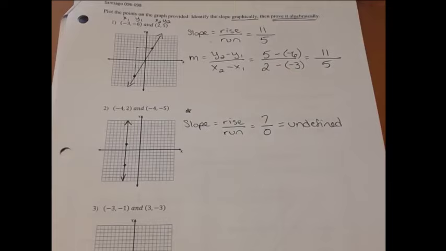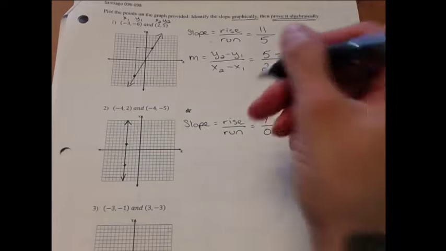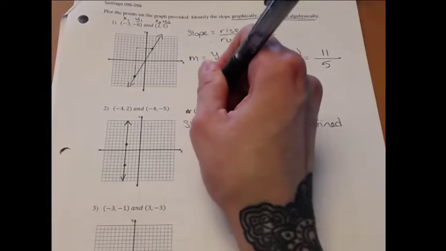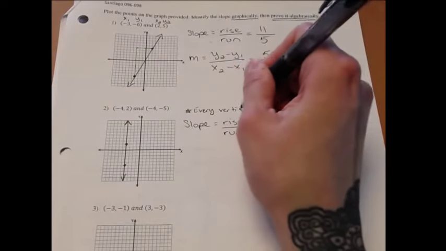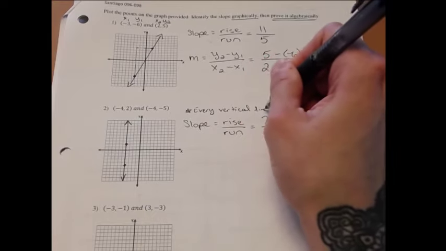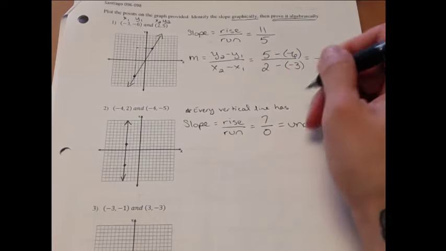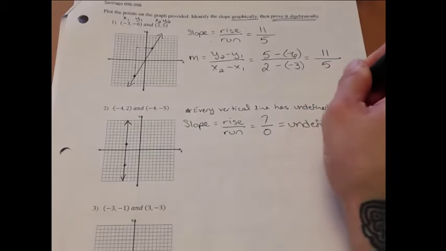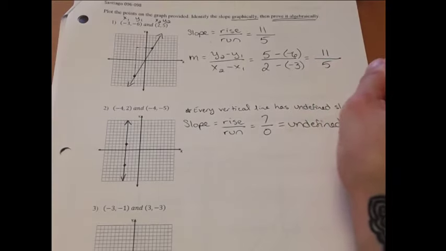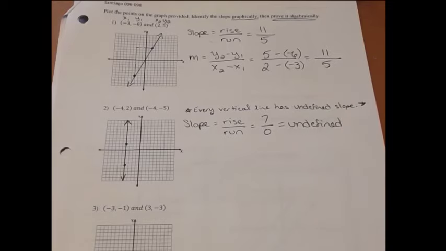Even though we'll see that on the next page written down, I think it would be a great spot to jot down the fact that every vertical line has undefined slope. Okay, that's really, really important. Every vertical line has undefined slope.